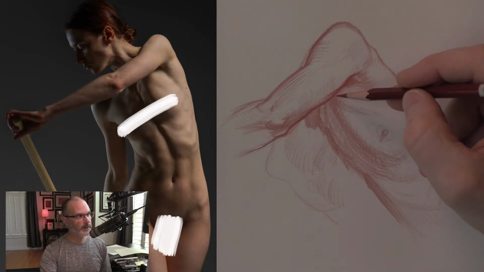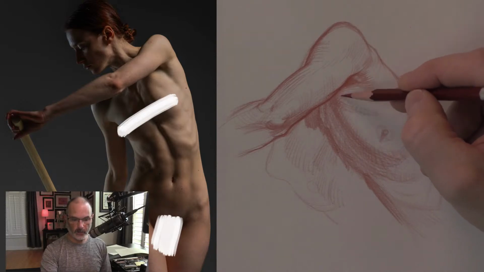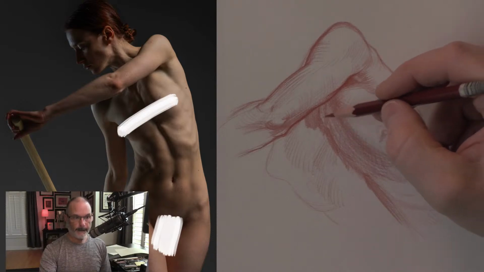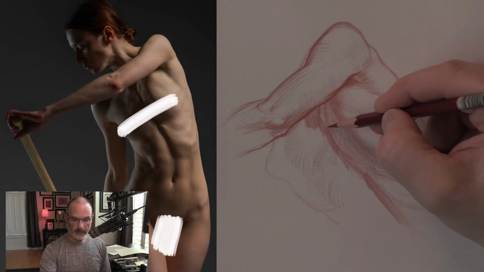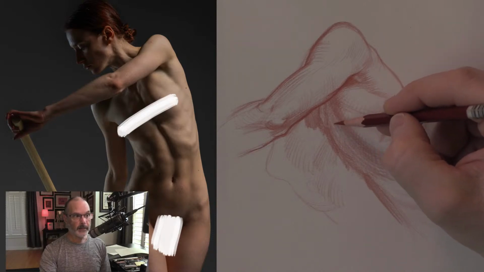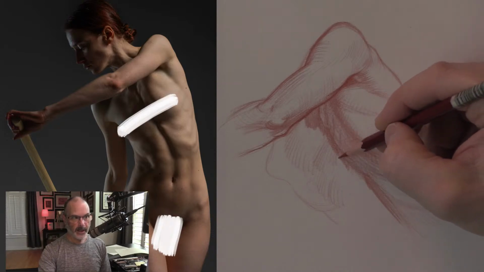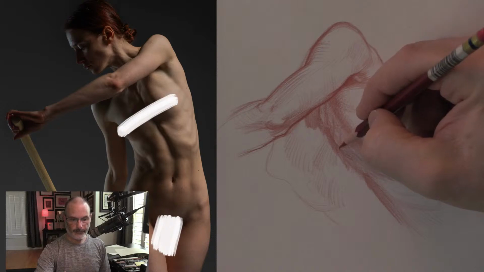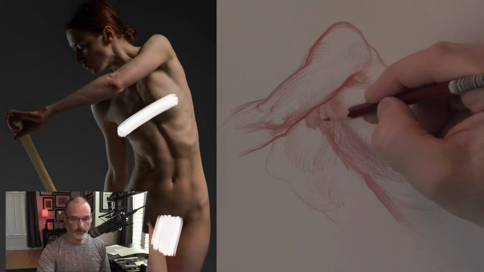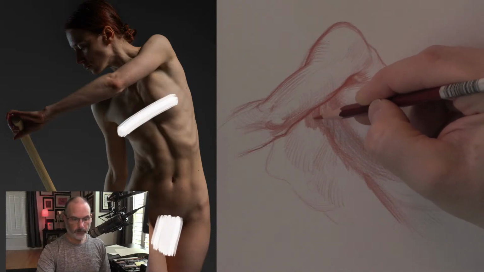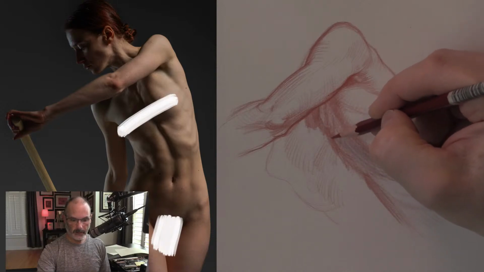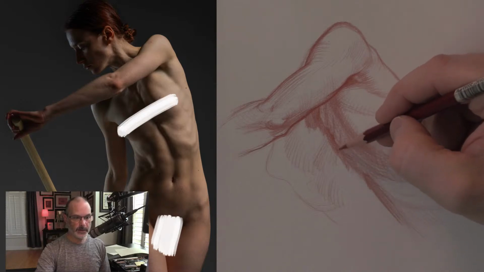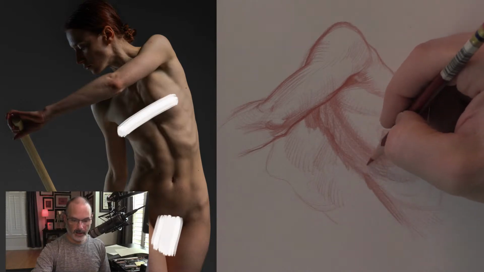We'll go until 1 o'clock, and then we'll call this one done. These are ribs and pectoralis striations together. Let's go a little darker over here. I just make the edge of everything more complicated in this particular Michelangelo sort of way.